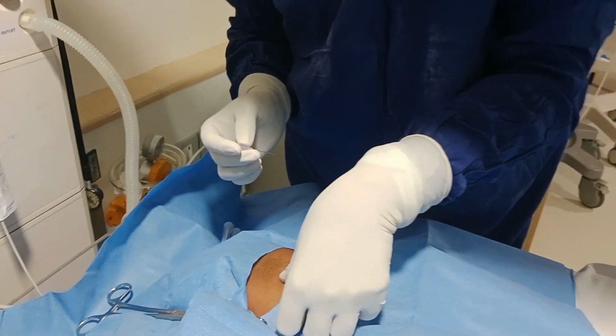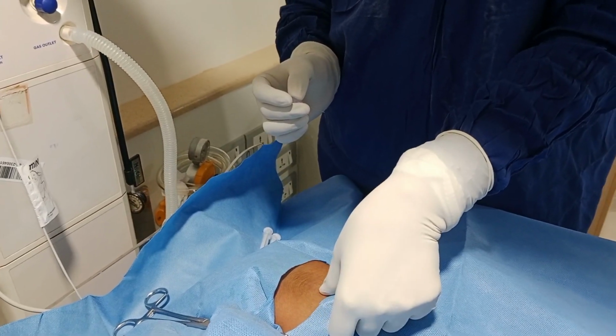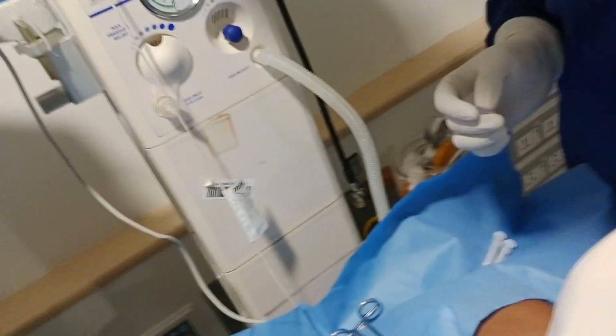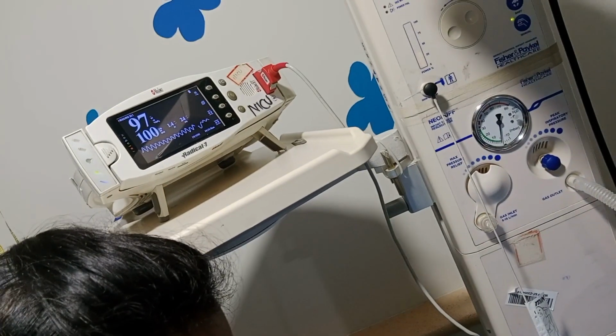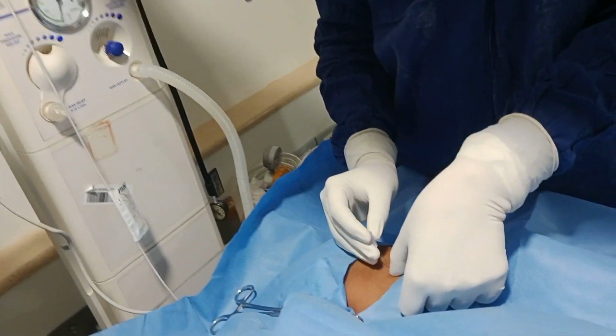Now Dr. Nirmal is performing the lumbar puncture. The baby is lying in prone position and all vital parameters are being monitored. They are perfect.